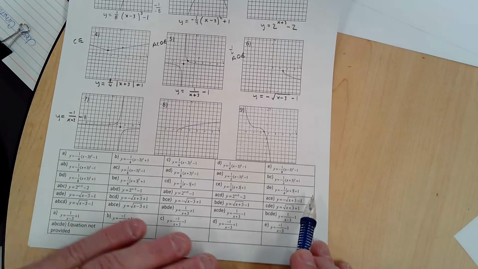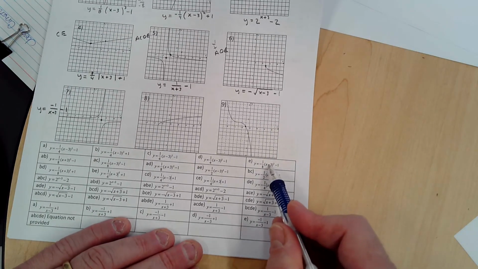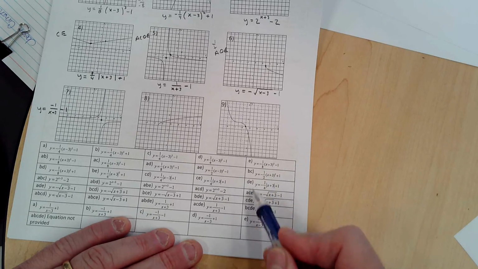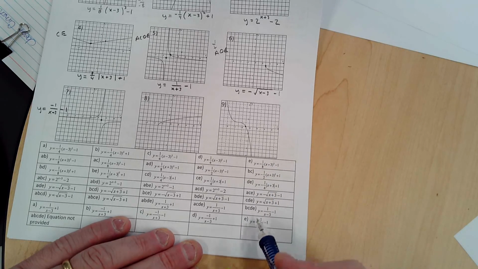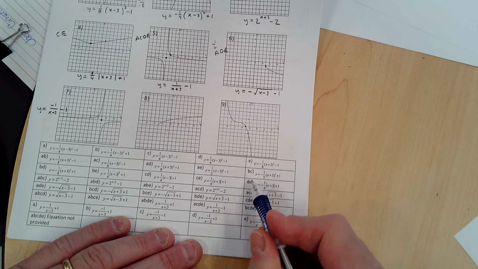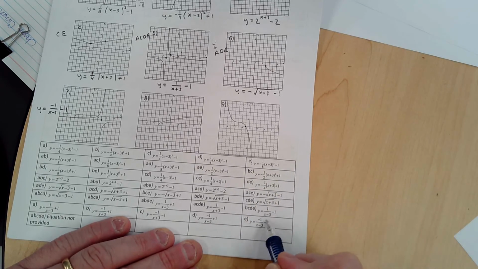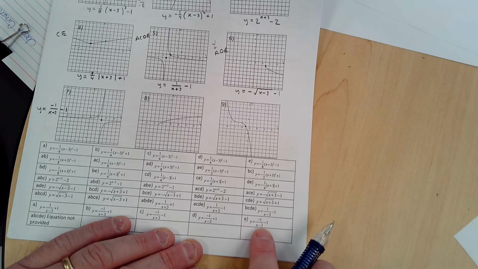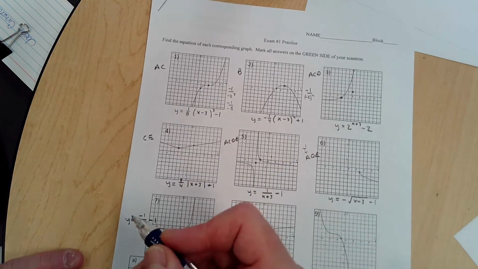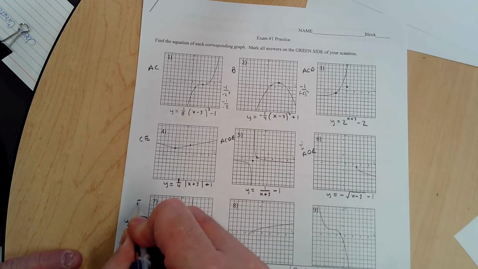Lonely old E. Now somebody might go, but E is this guy. But it doesn't matter. All you're trying to do is match my answer key. So just because that's an E and that's an E, my answer key is going to be E because that is the answer right there. So you make sure you punch E or type E or click on E. It doesn't matter if E is represented by other things, okay? That's the equation we're looking for. It is the letter E. Mark E to get that one right.